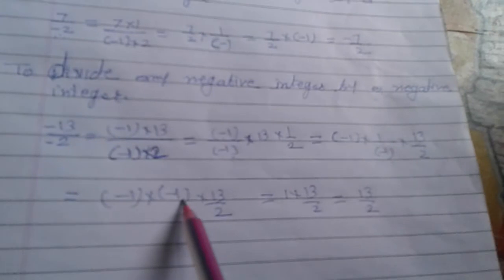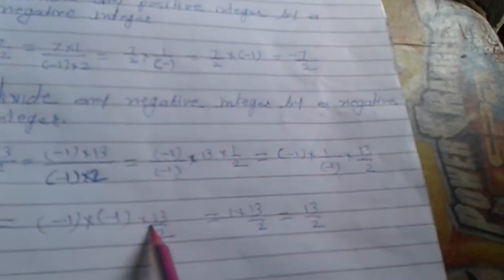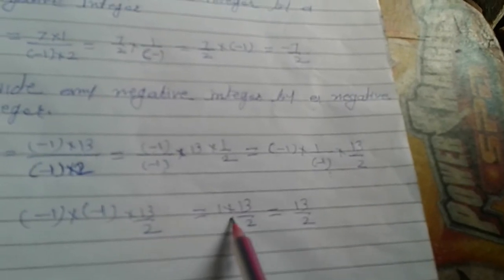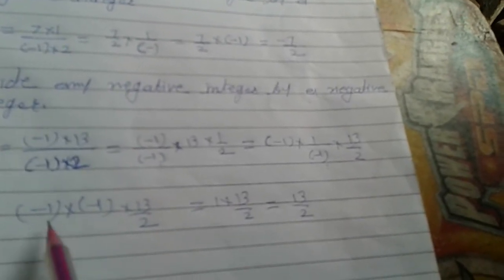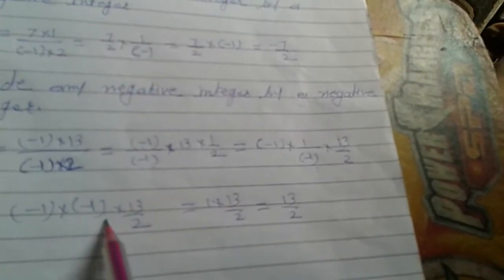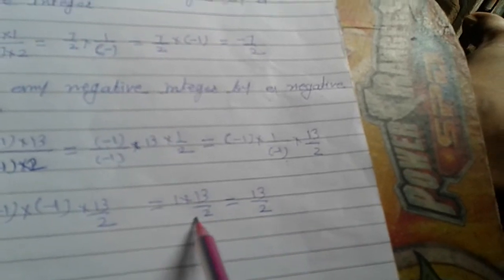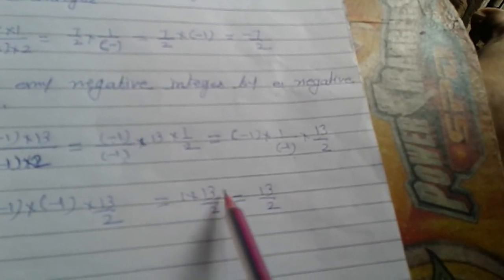So minus 1 into minus 1 multiplied by 13 upon 2 as it is. And we know this multiplication, minus 1 multiplied by minus 1 is equal to plus 1, multiplied by 13 upon 2 as it is. And 1 into 13 is equal to 13 upon 2.